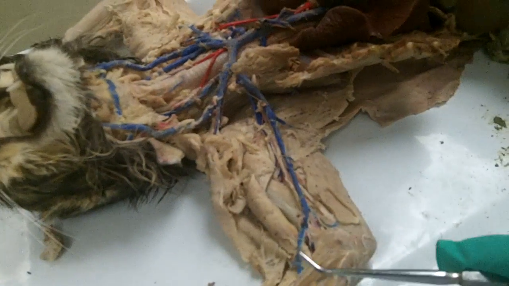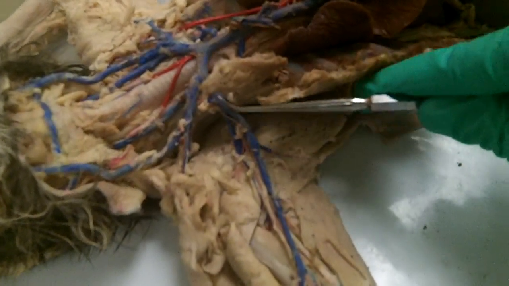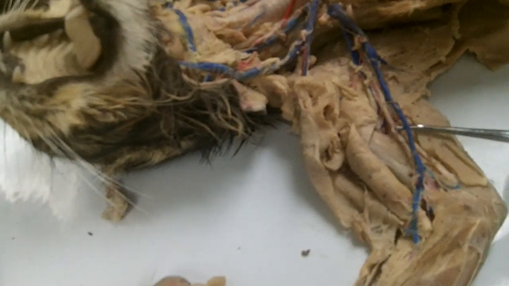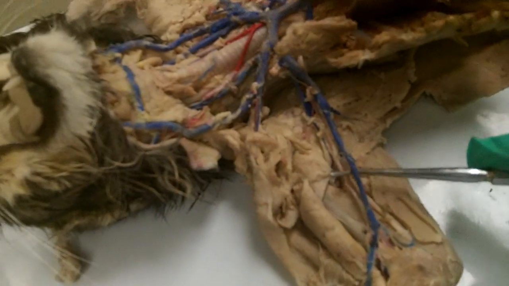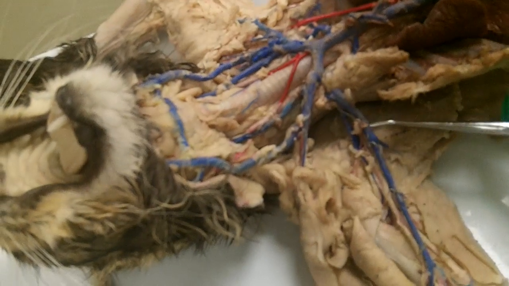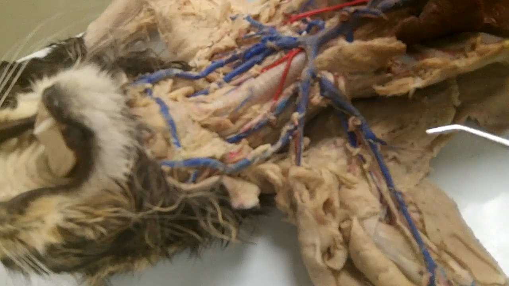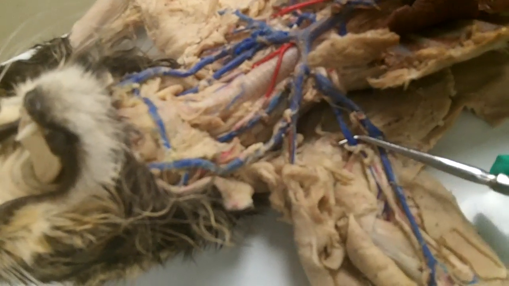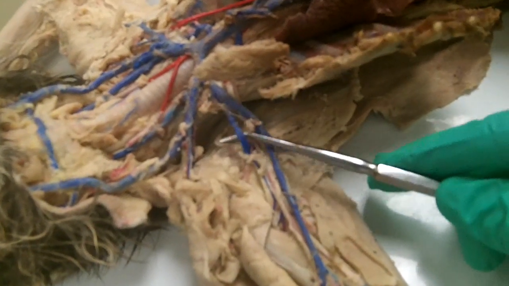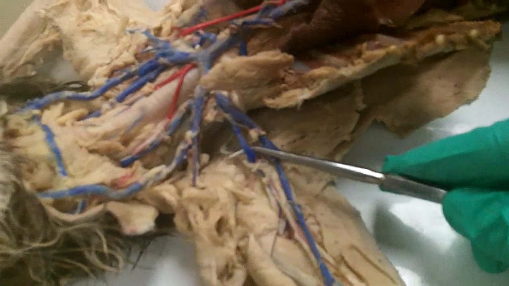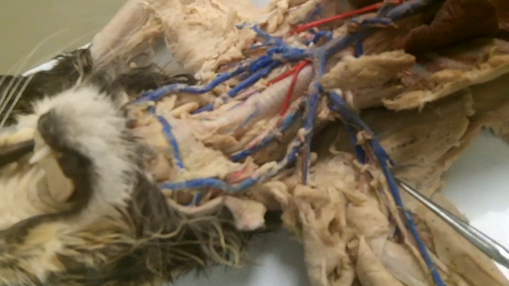Okay, next vessels. Let's do the vessels of the arm leading back. Here we have the brachial vein, and then once it's in the axillary region, we call it the axillary vein, and then the subclavian vein. This branch that's coming from the subscapularis, that's the subscapular vein. See how it's coming from the actual muscle?